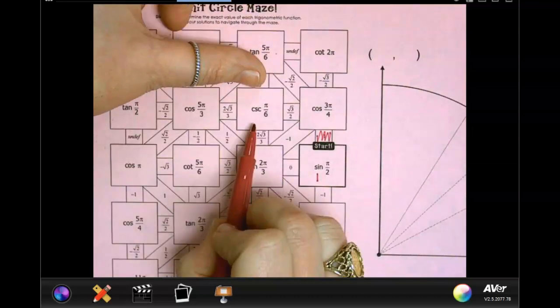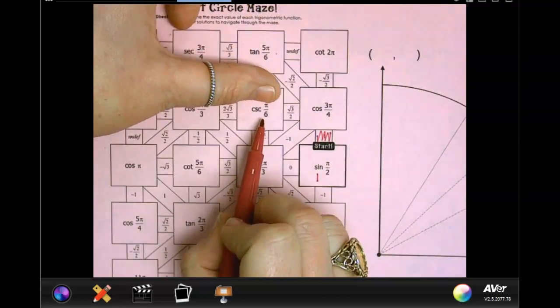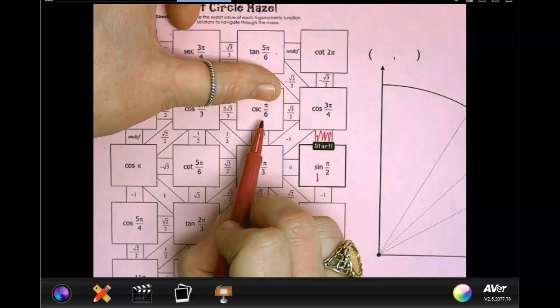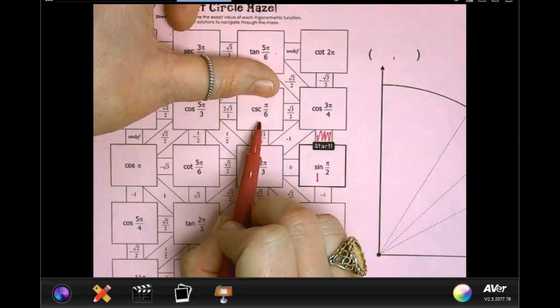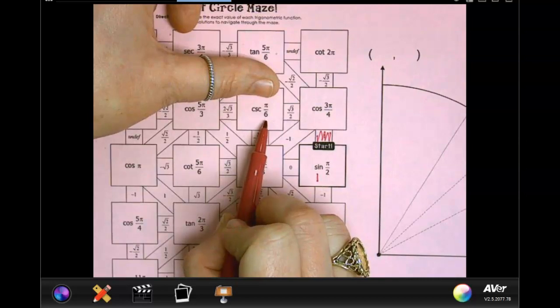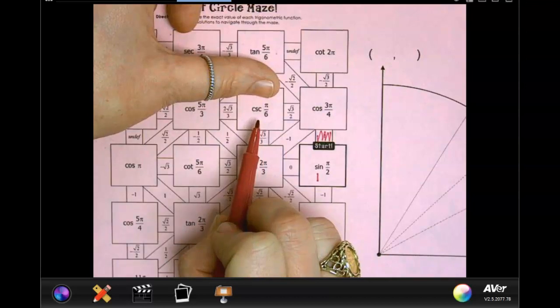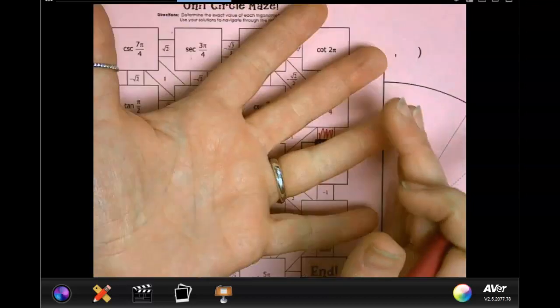But now I want you to just jump to this box. You're not even going to get to this box, but we're going to do this one. So we want the cosecant of pi 6. Cosecant is the reciprocal of what? Sine. It is the reciprocal of sine. So what I need to figure out is the sine of pi 6.